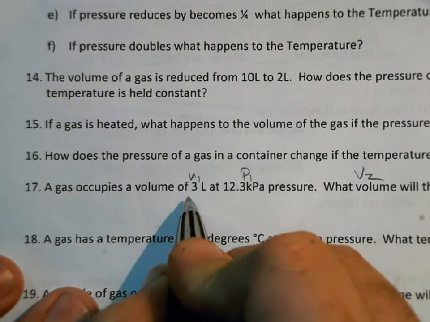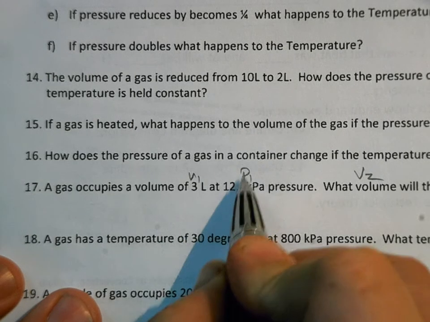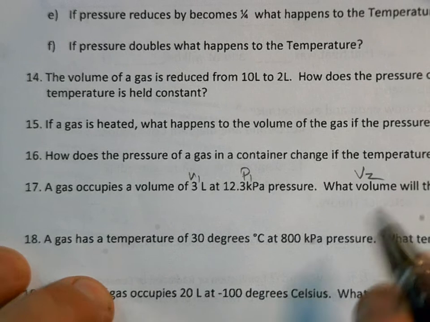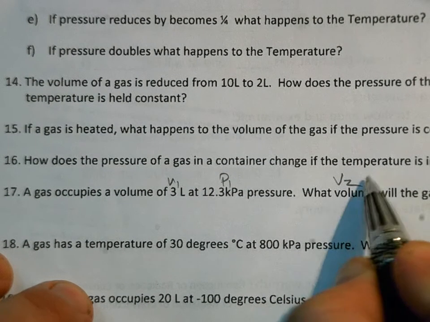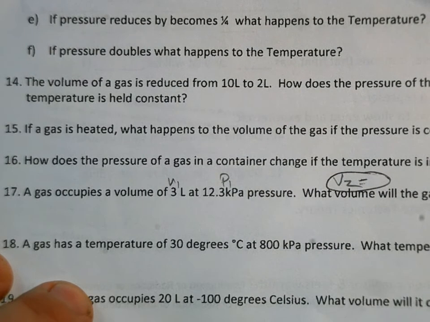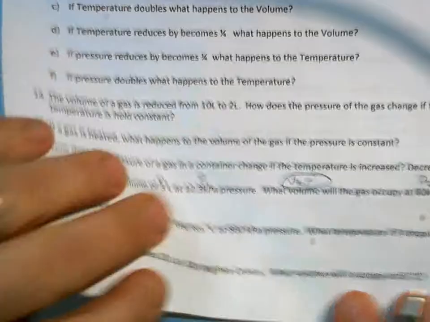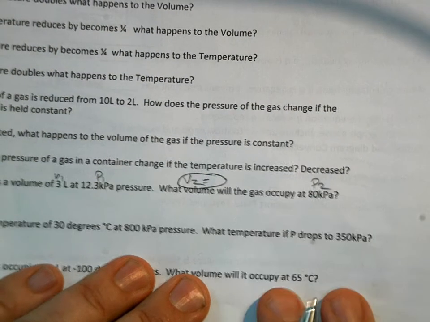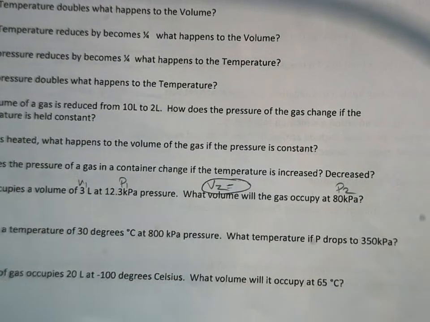So a gas occupies this volume, which I've got labeled here as volume 1, at this pressure in kilopascals. That's already labeled pressure 1. I recommend that you do this when you're working on these. Now you're looking for volume 2, so that's what we're going to be calculating. What volume will the gas occupy at this new pressure of 80 kilopascals? That's pressure 2.